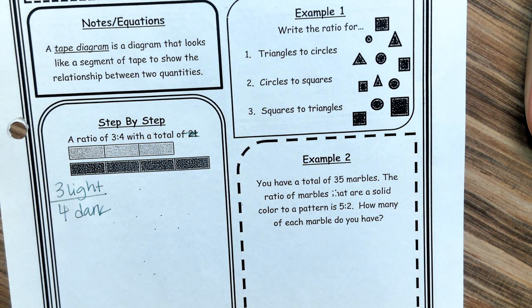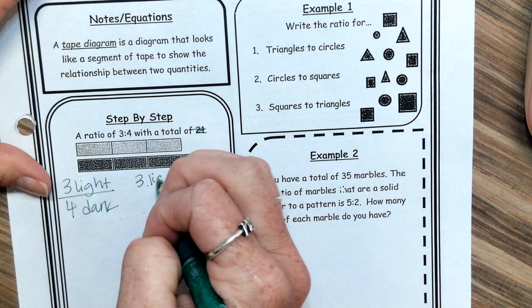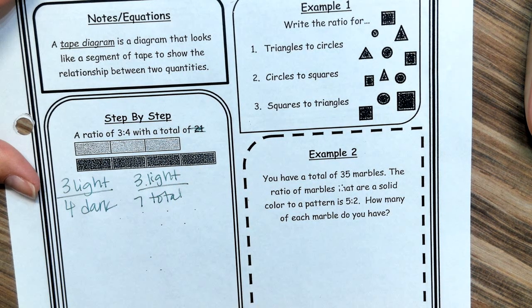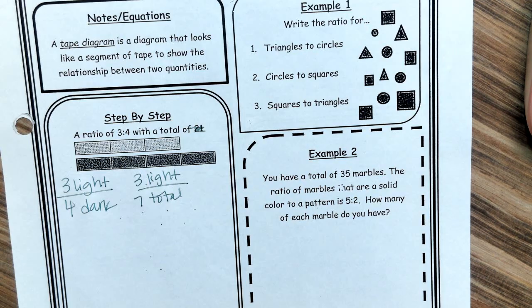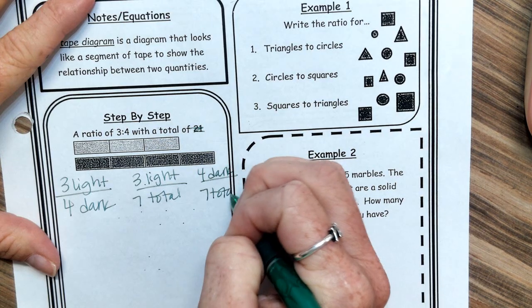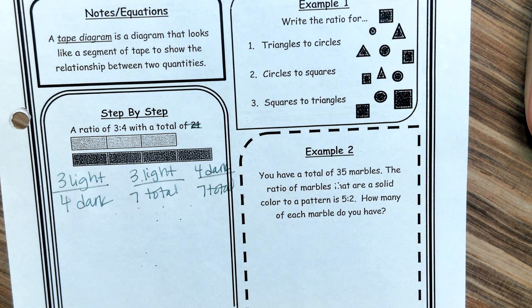Well, what if I wanted to write this as light to total? 3 light to what? 7 total. How did we get the total? By adding them up. Are y'all good? What if I wanted to write a ratio for dark to total? 4 dark to what? 7 total. Now, today on your assignment, you're only going to be doing that kind of stuff. You're going to write the ratios. Later in this unit, maybe tomorrow, we're going to be solving with ratios. Question?